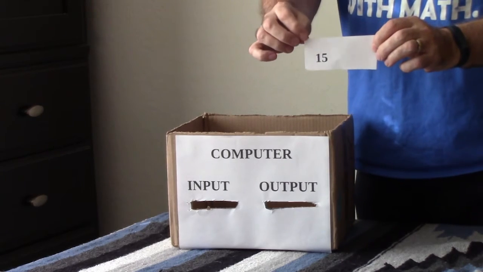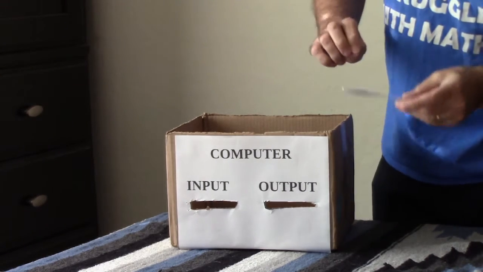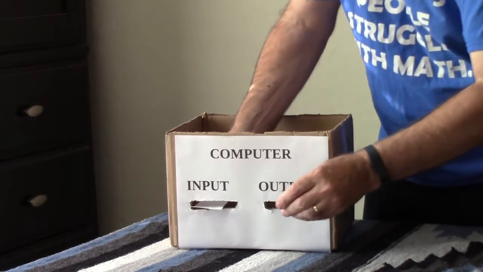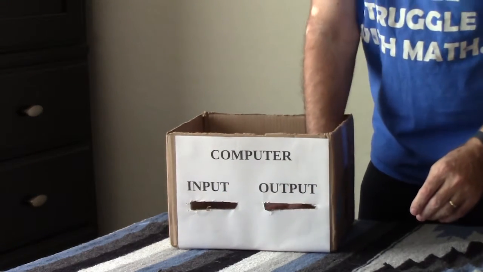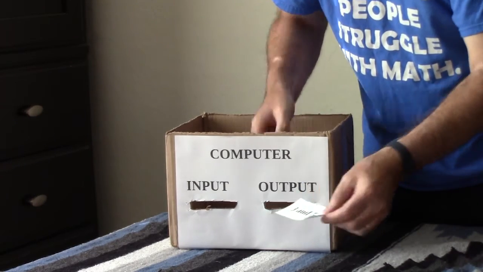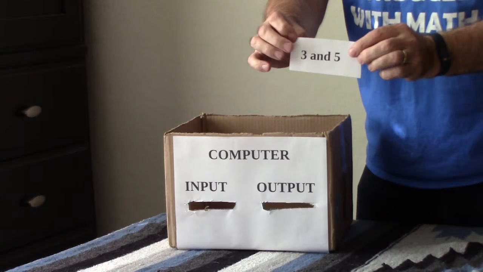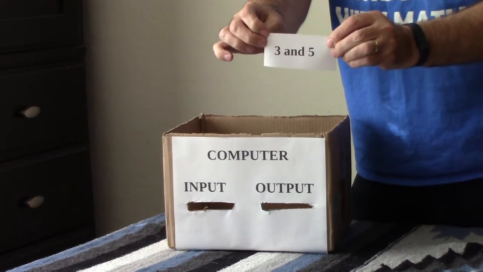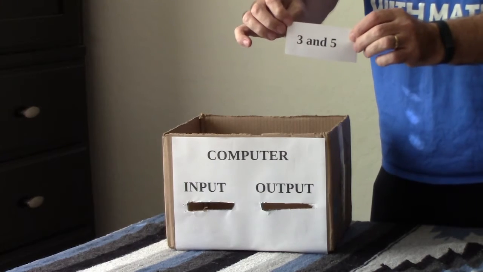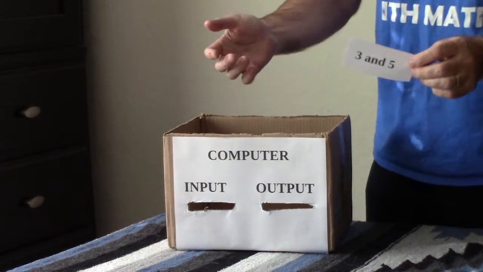Here we have 15, and we'll feed that into the input. There we go. And we'll see if we get some output. And voila, there we go. You can see that it came up with the correct answer of 3 and 5, and indeed 3 and 5 are the prime factors of 15.